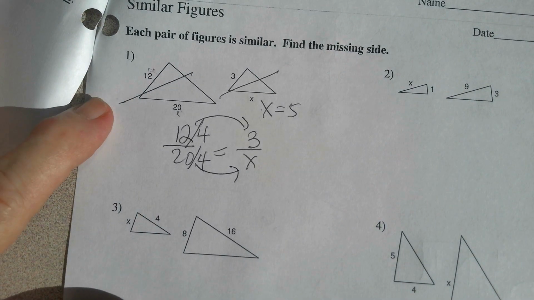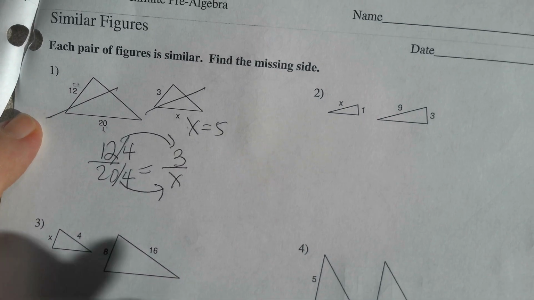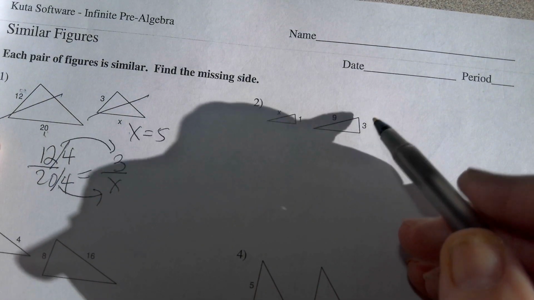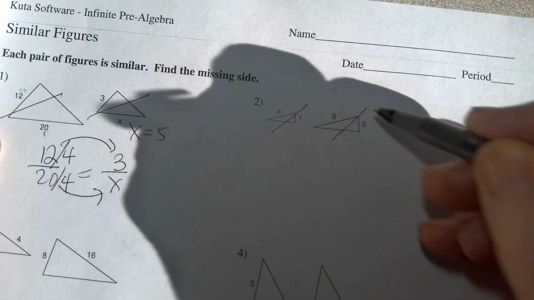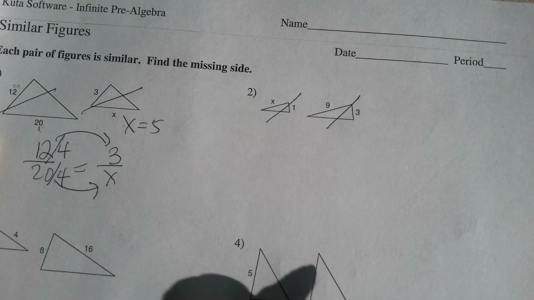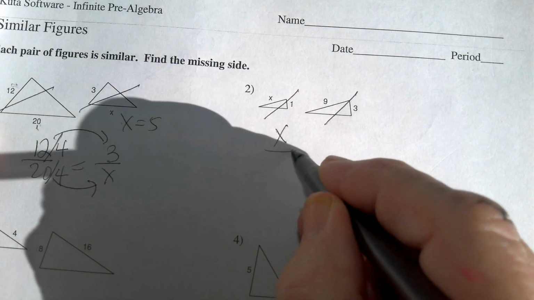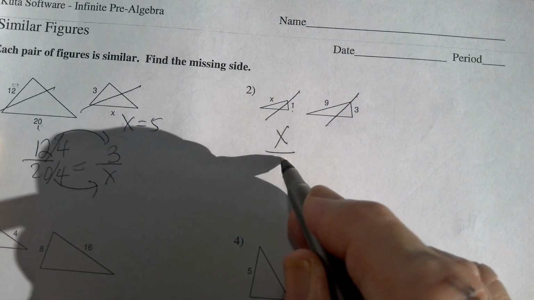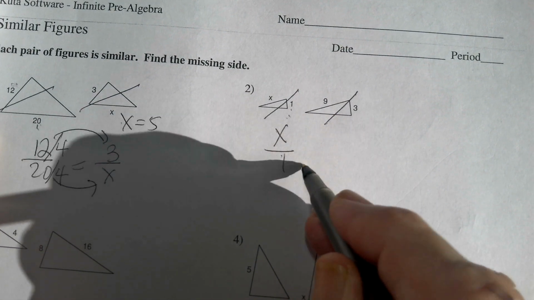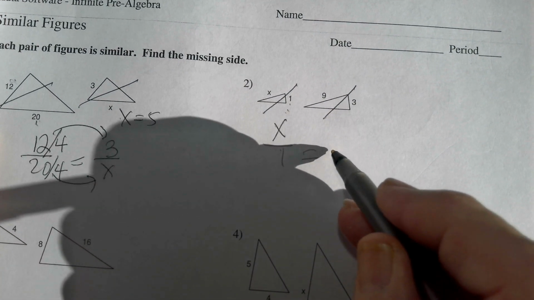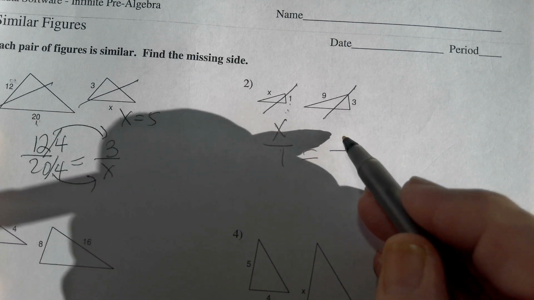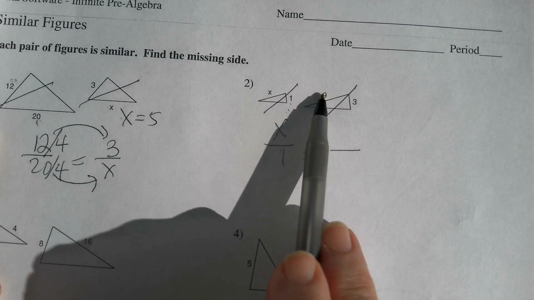Again, super easy. Same thing here. If they're turned the same way, just draw a line in between the 2 numbers, and there are your 2 ratios. X over what? X over 1 is equal to what over what? 9 over 3.